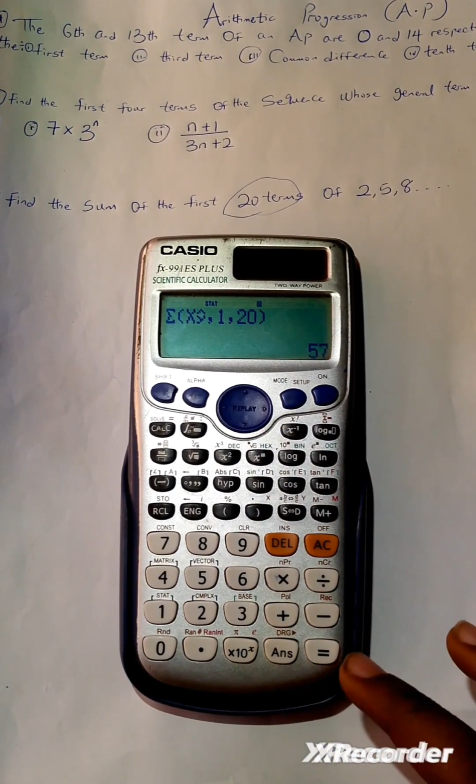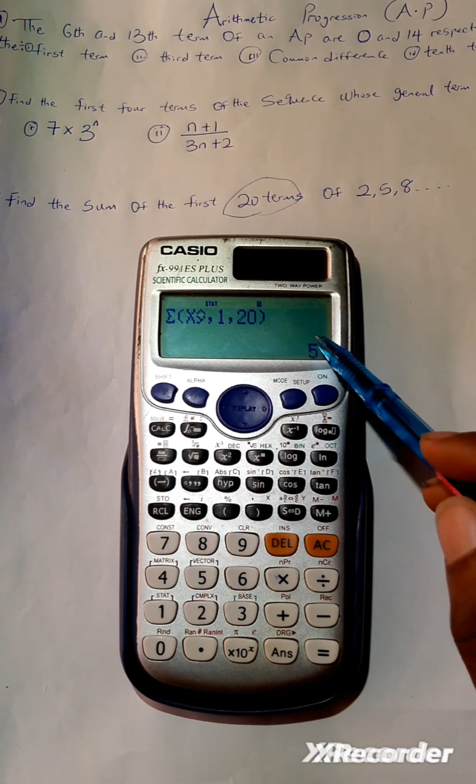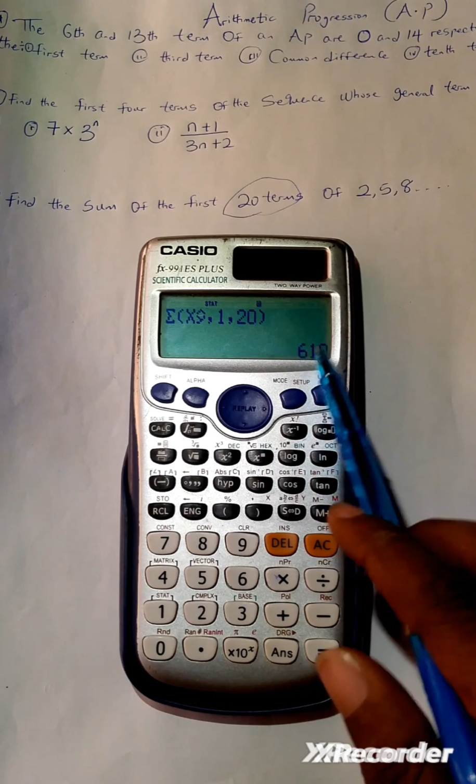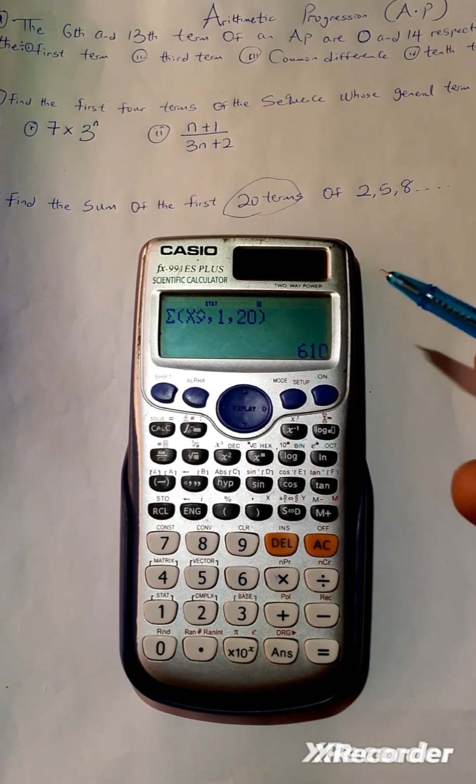Now let's see. So 57 is not the final answer. Our final answer will be 610. You press it twice to get your final answer. So our final answer is 610. So that is how to solve arithmetic progression with your calculator without wasting much of your time.